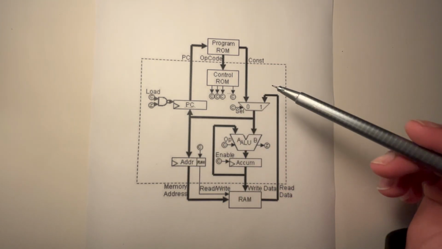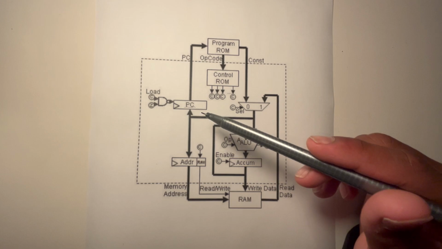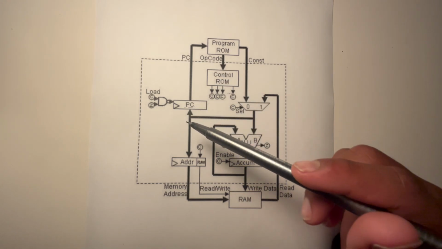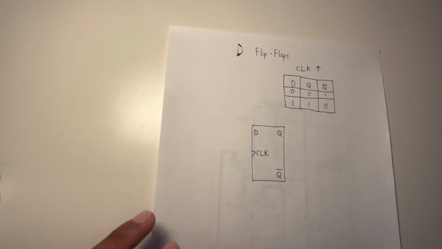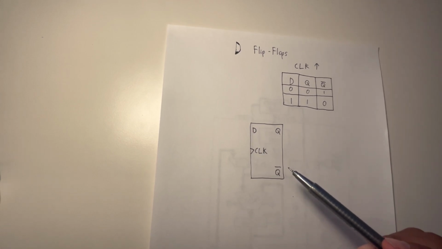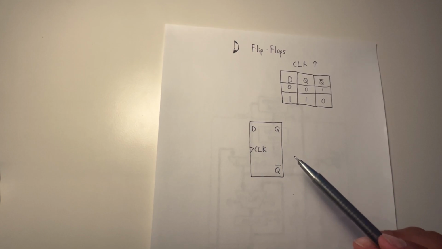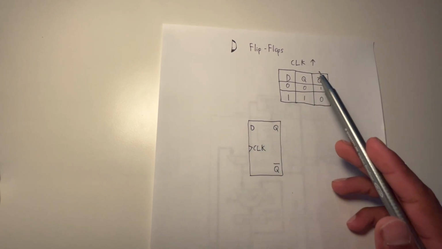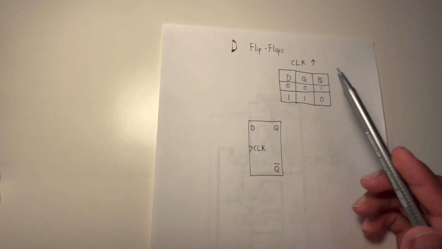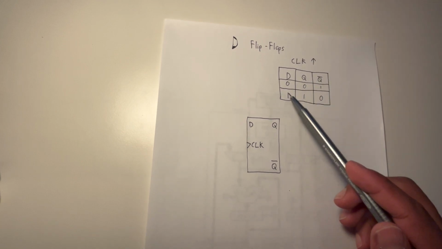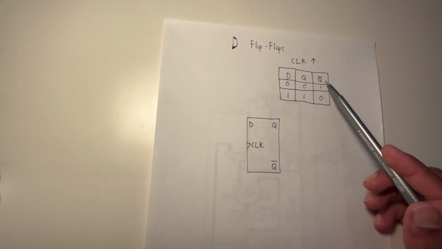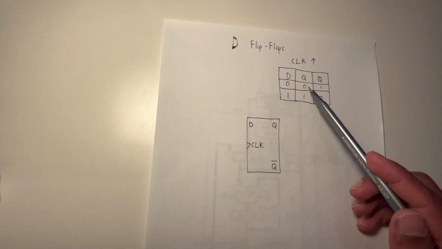So now that we understand where this fits in, let's get to how the program counter actually counts. Here's somewhat of a deep dive into how the actual program counter chip works. The basic circuit which this chip makes use of is called the D flip-flop, which is outlined here. Conceptually, it's a pretty easy device to understand. It basically stores the logic level presented on its D pin on the rising edge of the clock. So if it receives a 0, it'll store a 0. If it receives a 1, it'll store a 1. And then the Q bar output is always just the opposite of the Q output.